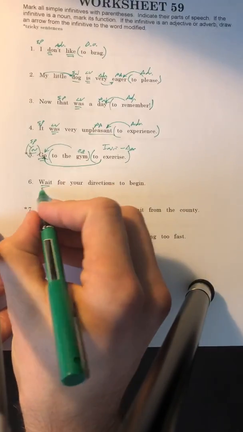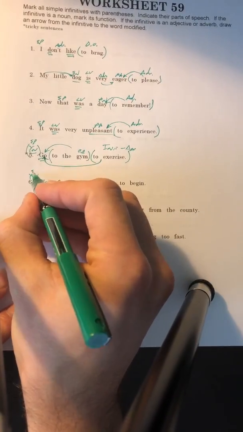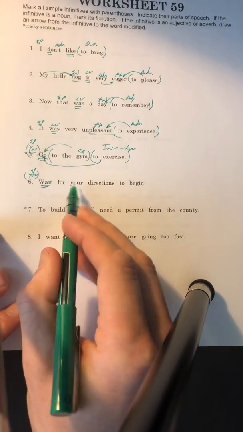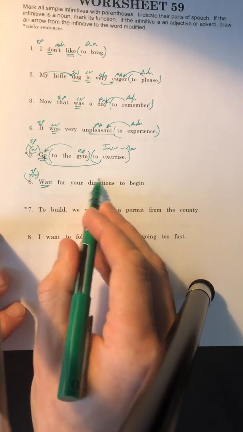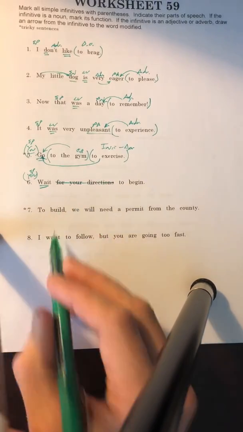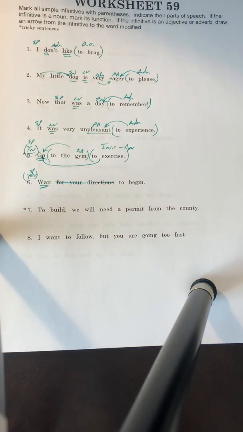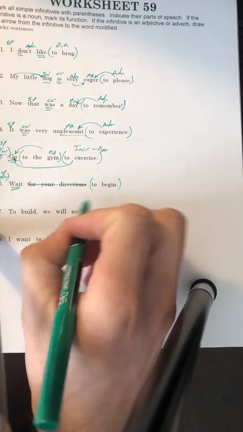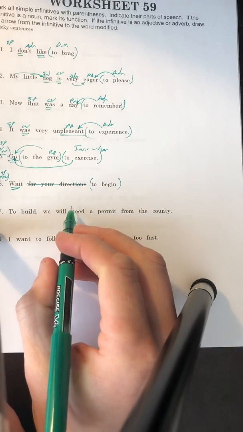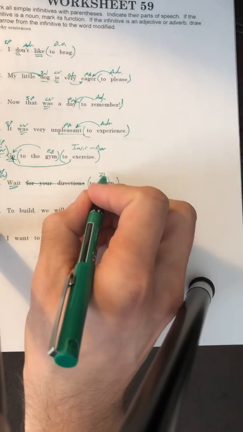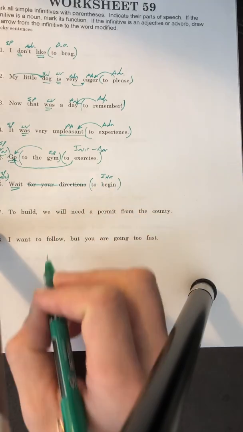Wait for your directions to begin. Once again, a verb of command. So an implied you for the subject. For your directions, okay, that is a preposition. Object of the preposition, adjective, preposition. Let me just cross that out so that we don't have multiple things in parentheses. You may have done parentheses or something. That would be fine. To begin, then, wait for your directions to begin. Okay. So to begin is actually the infinitive in this particular case.